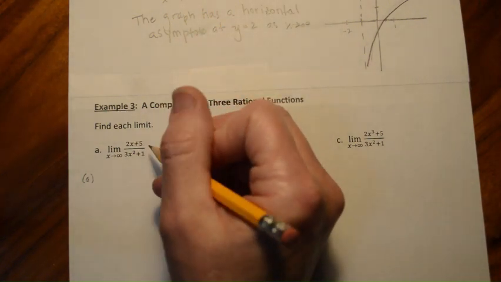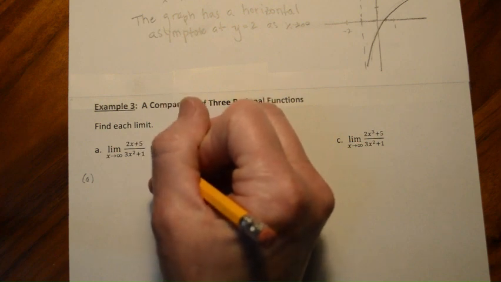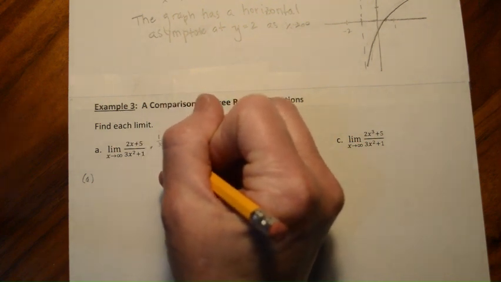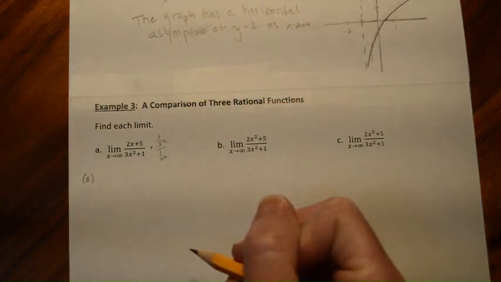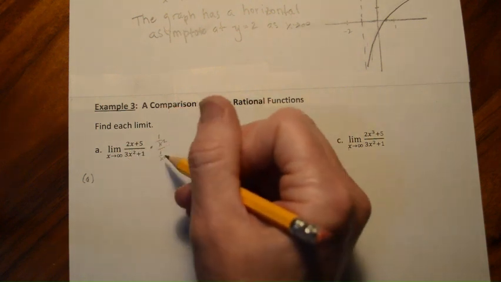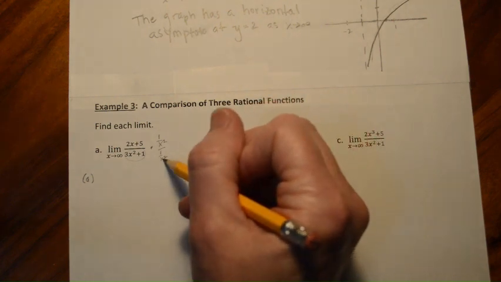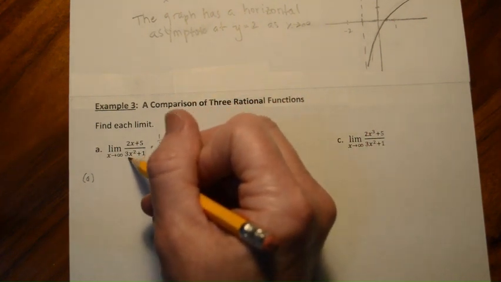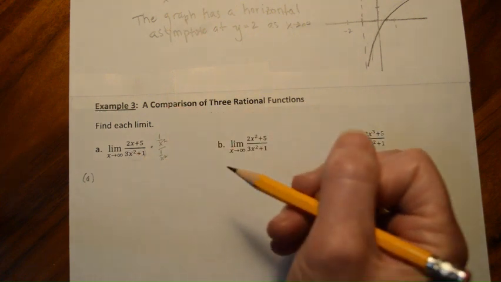So here I'm going to do the same thing I did before, except I'm going to choose to multiply not by 1 over x, but 1 over x squared. Again, the reason I'm choosing x squared is because I need something in the denominator that's going to have a 1 over x in it, but I don't want this to have an x still, because then that's going to go to infinity. So I want to have enough to get rid of that.